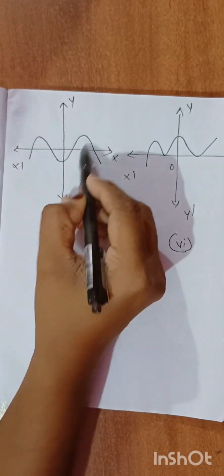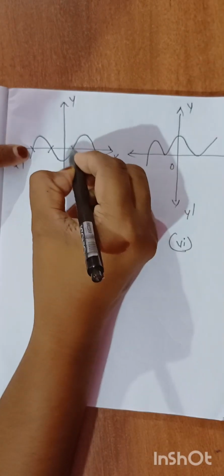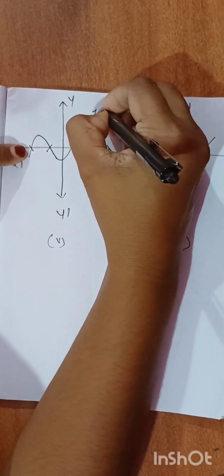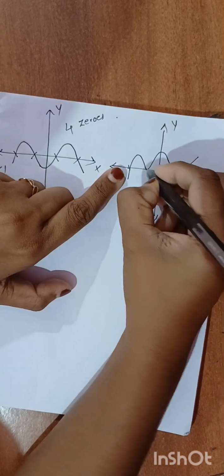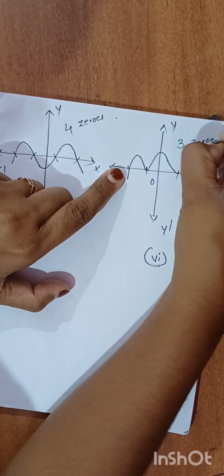Here this curve is intersecting the x-axis at 1, 2, 3, 4 points, that means it has 4 zeros. And what about this one? 1, 2, 3. It has 3 zeros. This one is a simple topic.